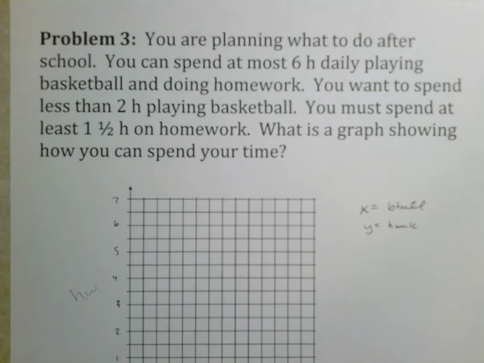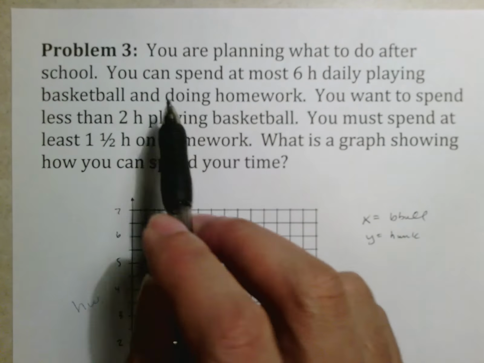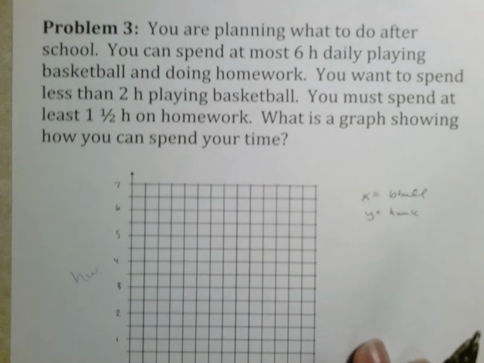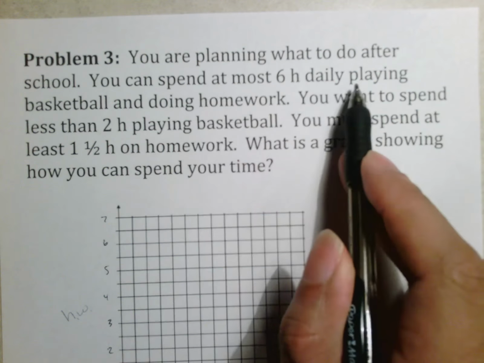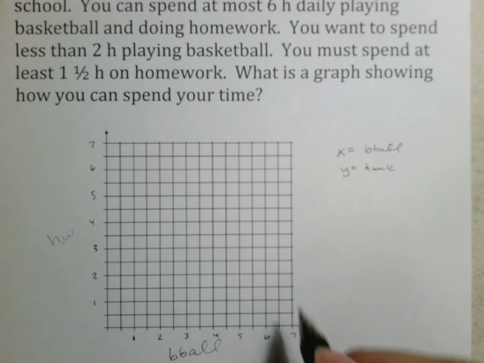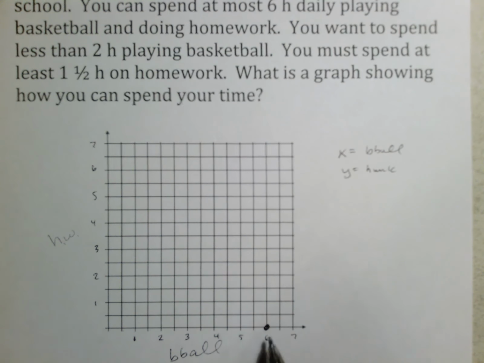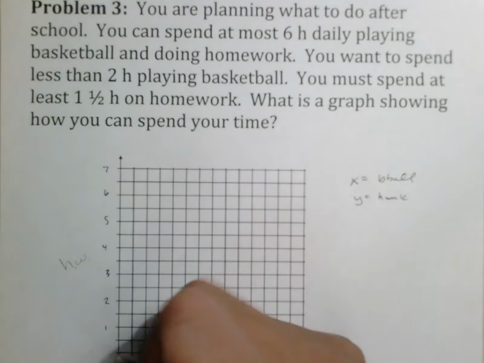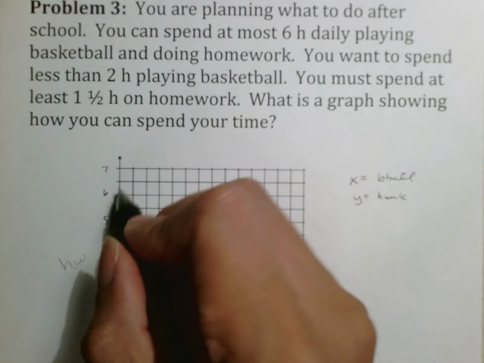And then you just have to go back and read the situation. It says I can spend at most 6 hours daily playing basketball and doing homework. What that means is, if I'm looking just at that statement, at most 6 hours daily doing either one, I know that I can spend 6 hours playing basketball, maximum, I can't go past 6. I could also just spend 6 hours doing homework.